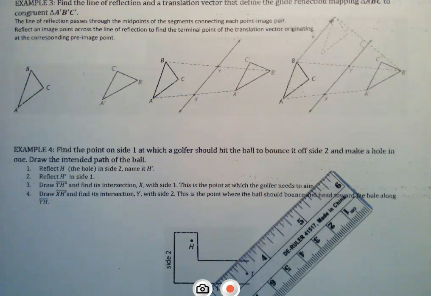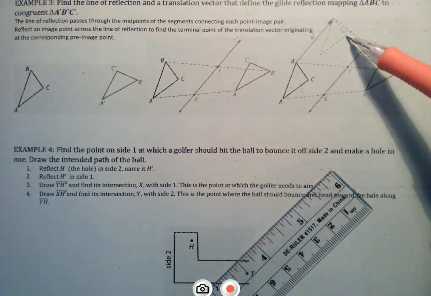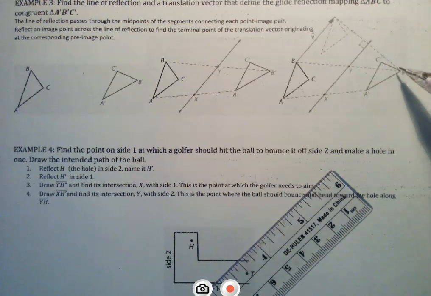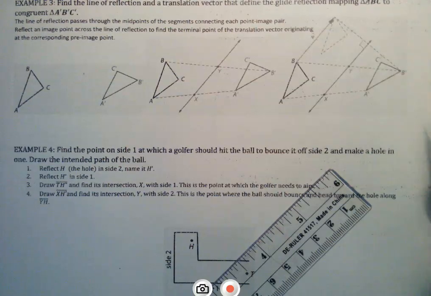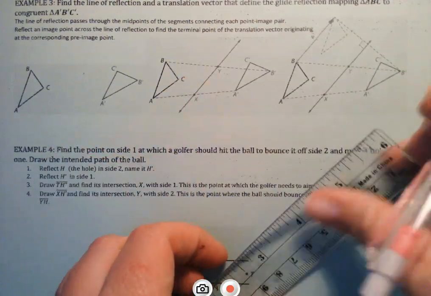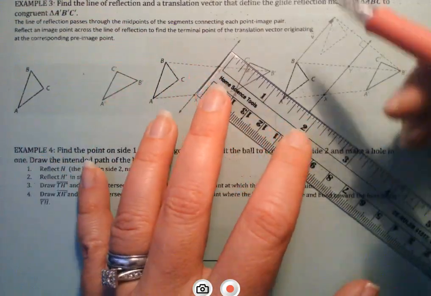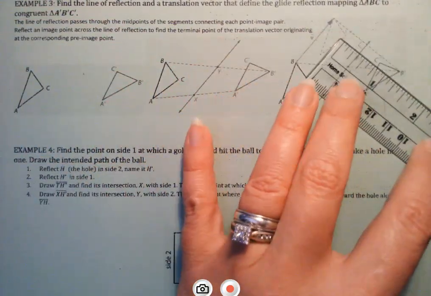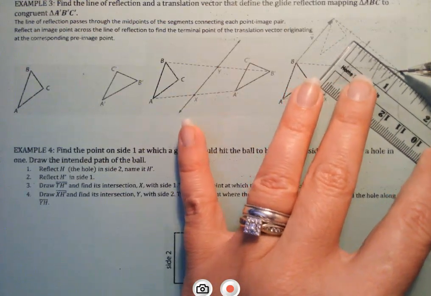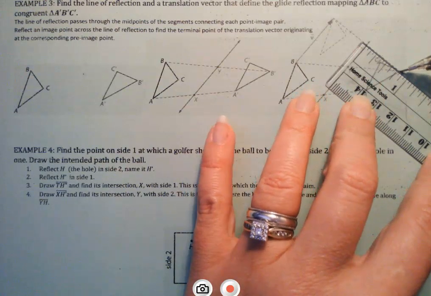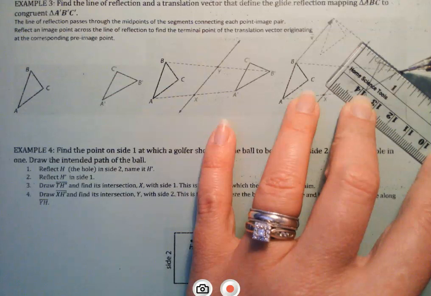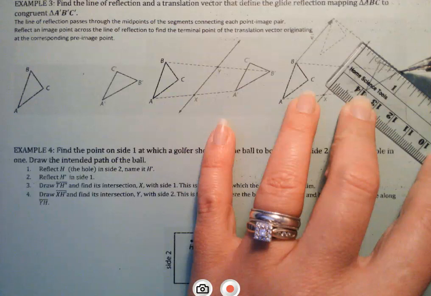Does this make sense? Okay, so we're looking for the intermediate image. What that's saying then is reflect an image across your line of reflection. To do that, we would measure and say, okay, now that we have our line of reflection, how far is B prime from our line of reflection? So it's about, how long? 7/8. Do you guys agree with 7/8? 6/8.